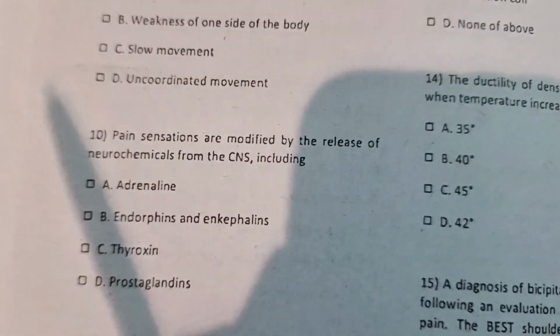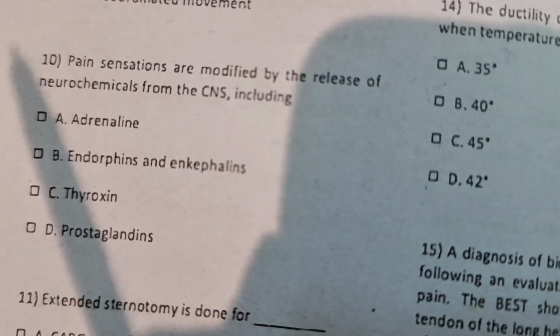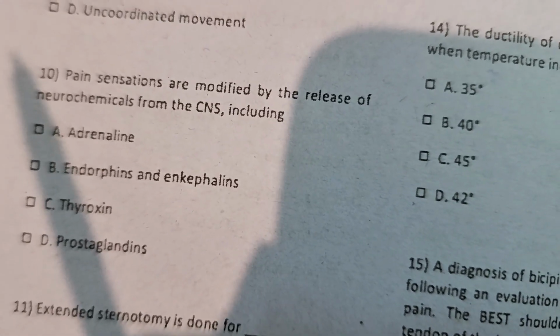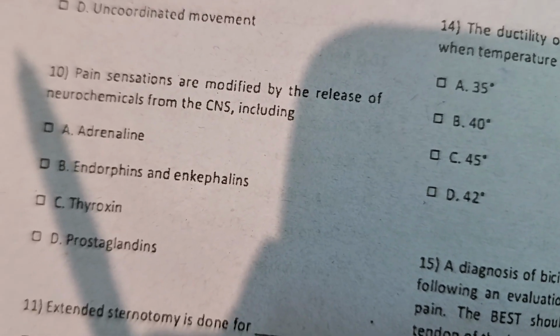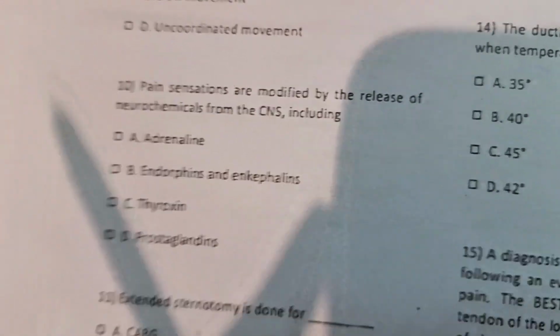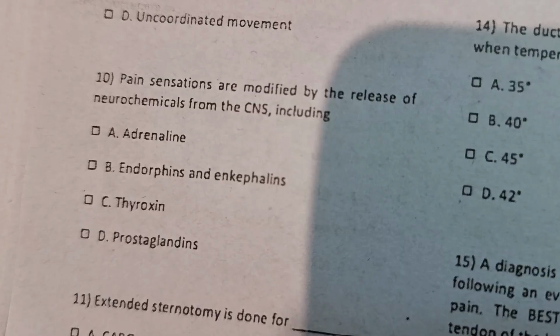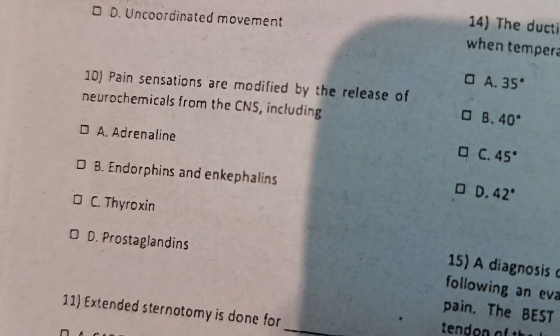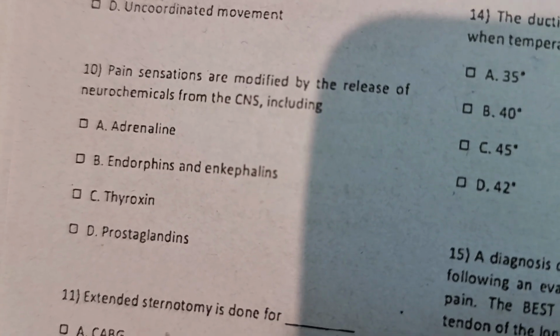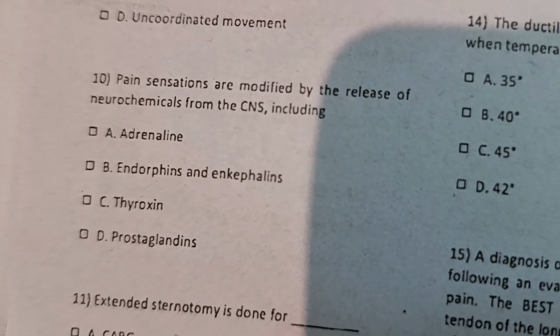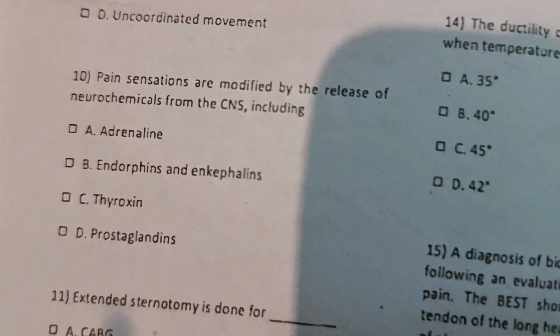Next MCQ is number 10. The pain sensations are modified by the release of neurochemicals from the CNS, including option A, adrenaline, option B, endorphins and enkephalins, option C, thyroxine, option D, prostaglandins. And the right answer is option B, endorphins and enkephalins.